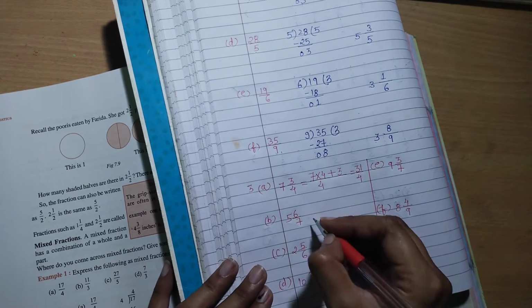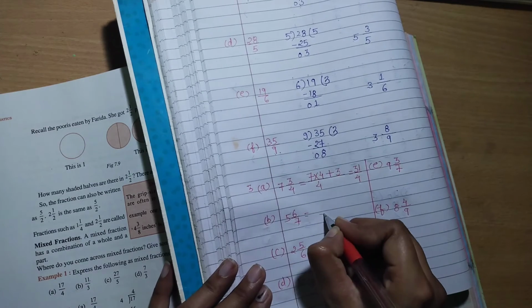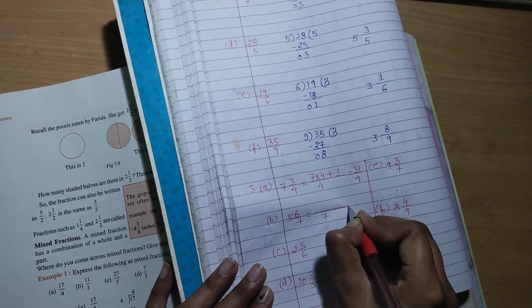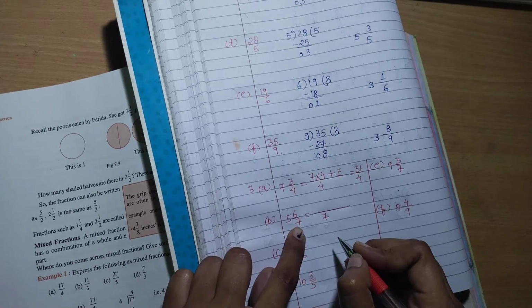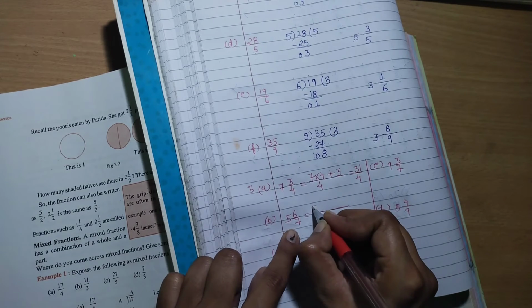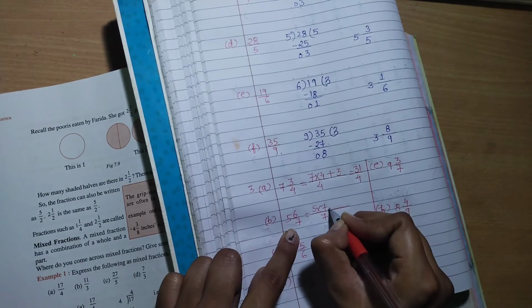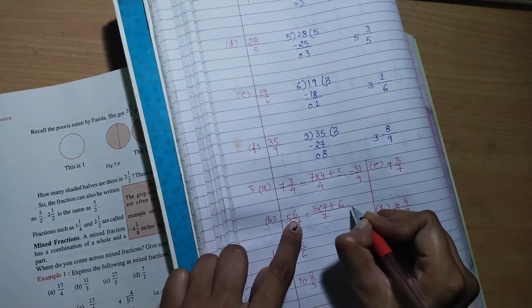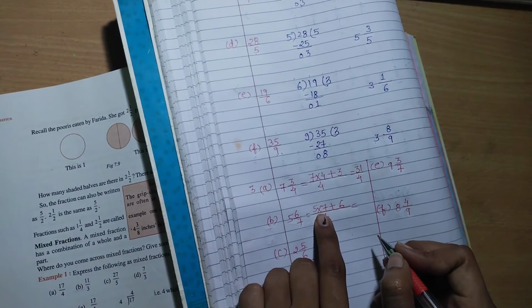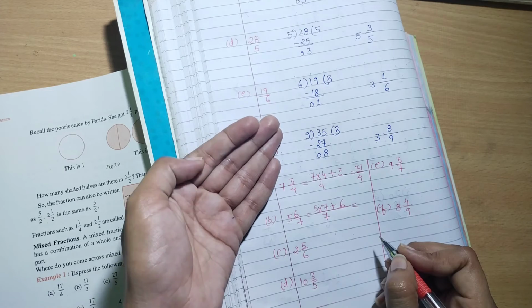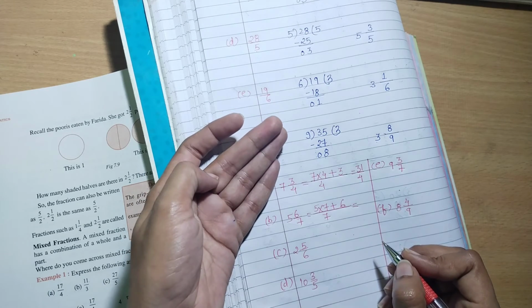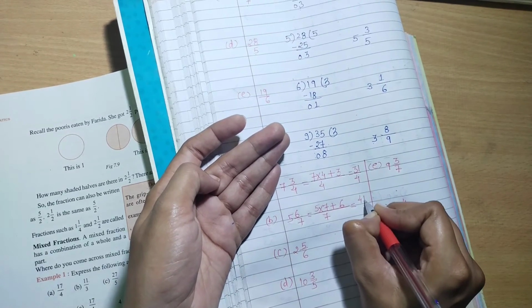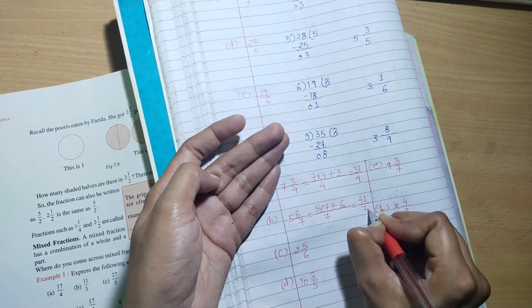31 by 4. Then the next one you see, 7 is the denominator, here also 7 will be the denominator. Now this number and the downwards number we have to multiply. So we will do 5 into 7 plus 6, 7 5s are 35, 36, 37, 38, 39, 40, 41. 41 upon 7.